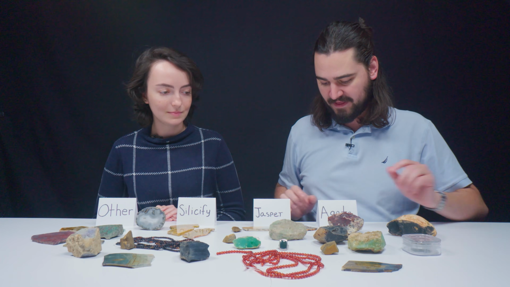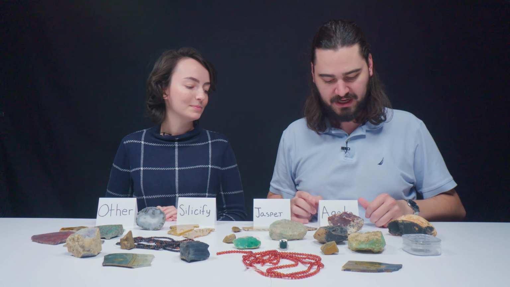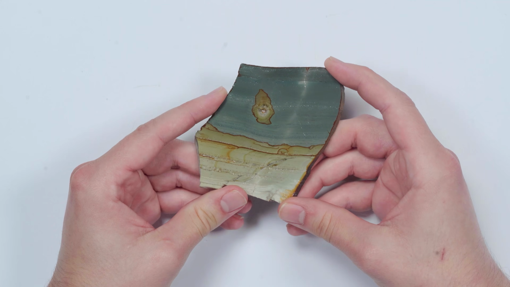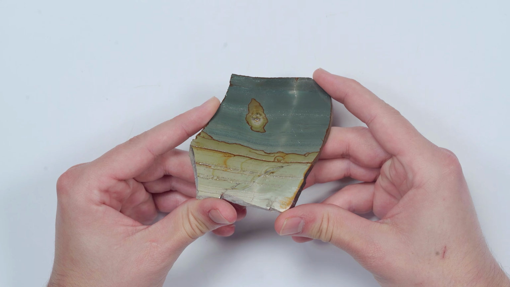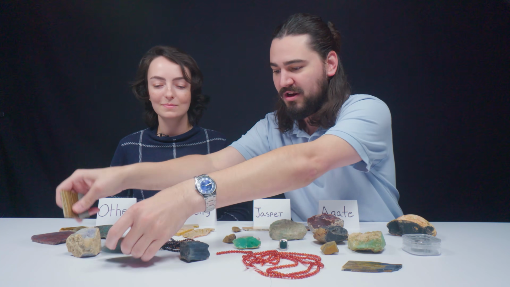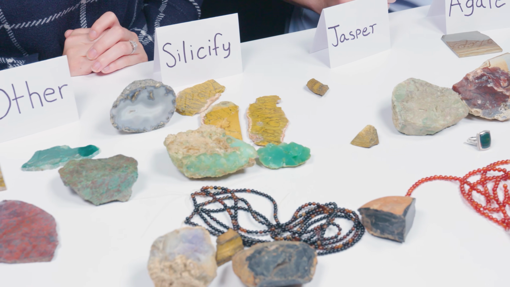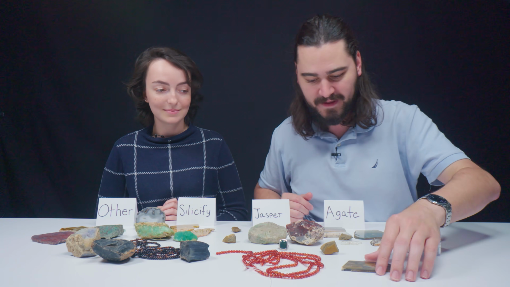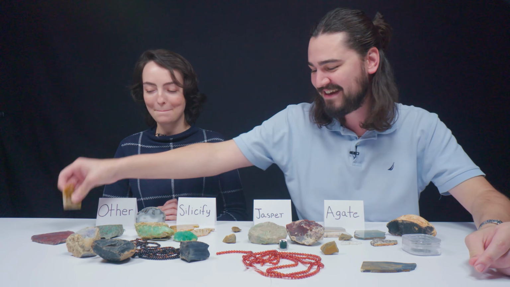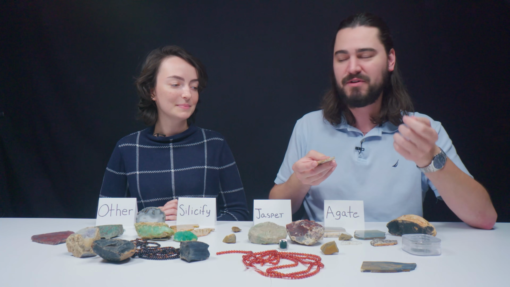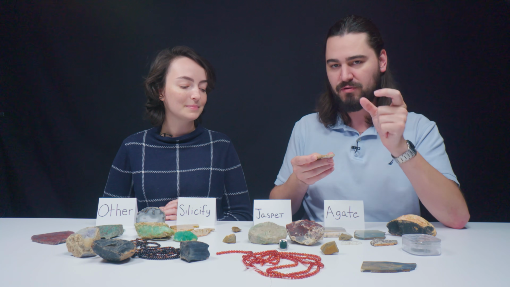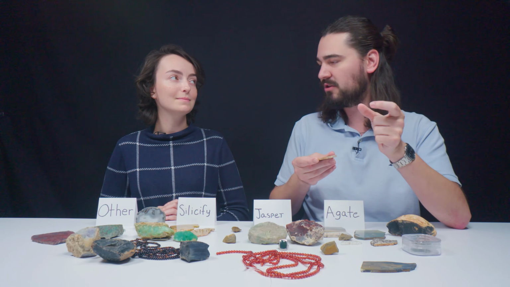The jasper and the agate are going to be a little tricky because they can sometimes resemble each other, and I'm trying to remember if these guys with the landscapes are landscape jasper or landscape agate. I'm just gonna, why are you grinning like that? Opal. I'm preparing to be incorrect here because look how empty the jasper is. I'm forgetting stuff. So agate is a cryptocrystalline quartz, so it's not gonna have large crystals the way rock crystal quartz or quartzite looks.